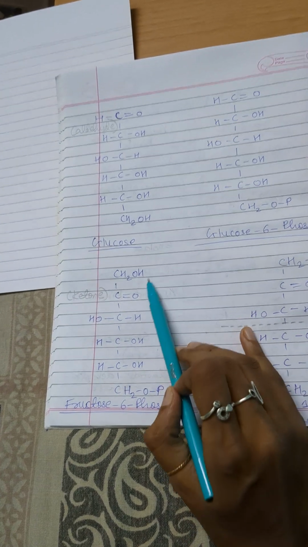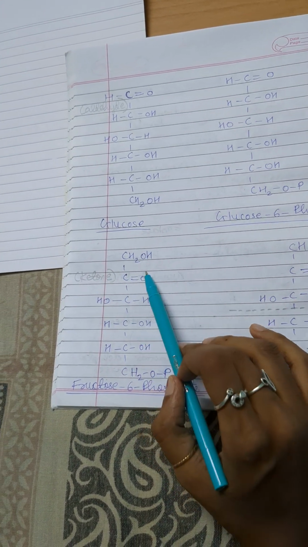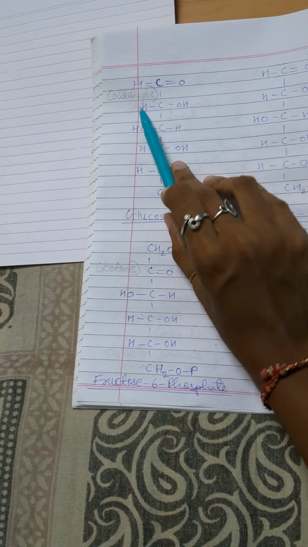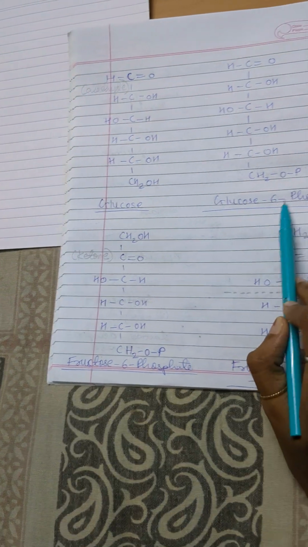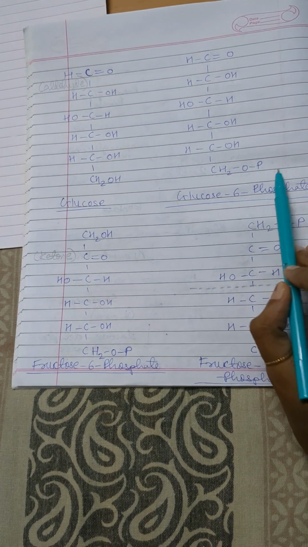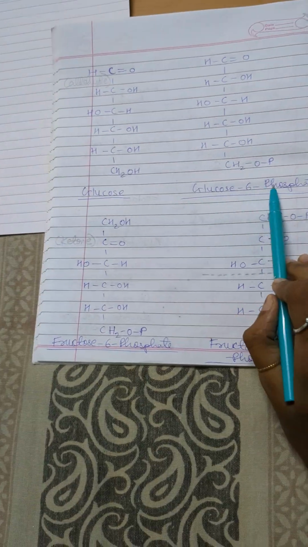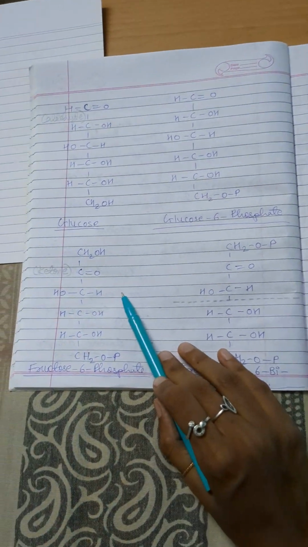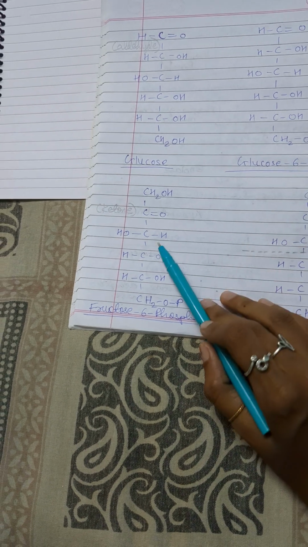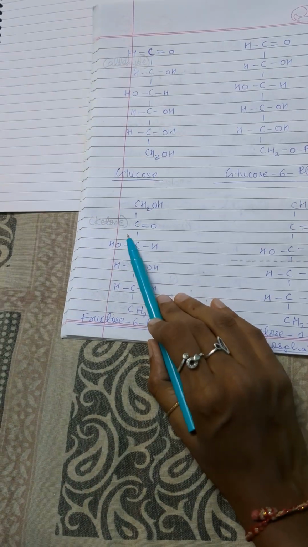Same structure. We just have to remember this difference. First, glucose, we have an aldehyde group. Second, glucose 6-phosphate, we have a phosphate group at the 6th position. Then next, glucose 6-phosphate is converted to fructose 6-phosphate. So we just have to change the aldehyde group to a ketone group.